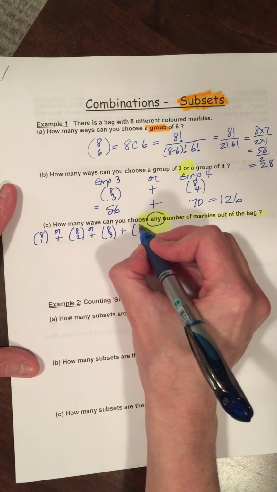Well, what if I said to you, instead of 8 marbles in the bag, that there were 50 marbles in the bag, and I wanted you to choose any number of marbles? It's kind of unrealistic that we would do the question the way we just did. For you to do 50 iterations, 50 choose 1, 50 choose 2, 50 choose 3, all the way to 50 choose 50, and then add them up, I'm hoping that you're feeling like we got to have a better way of doing this. And there is.